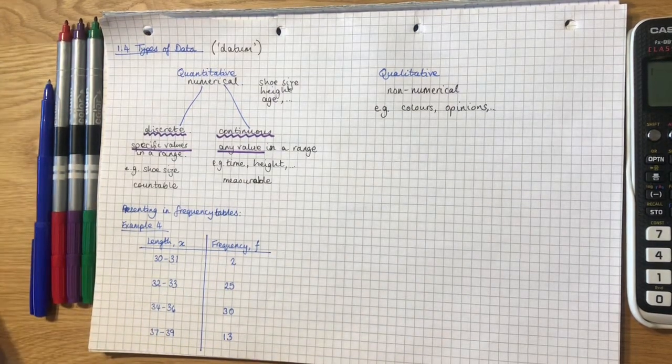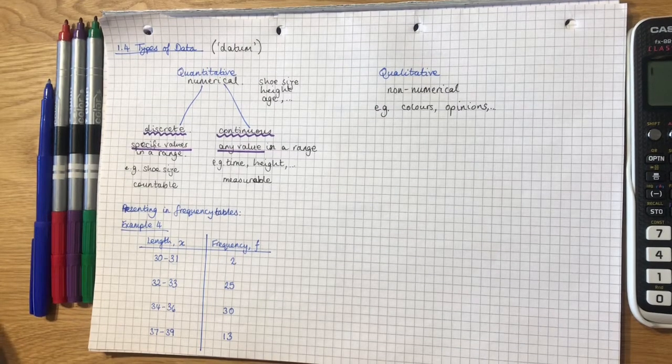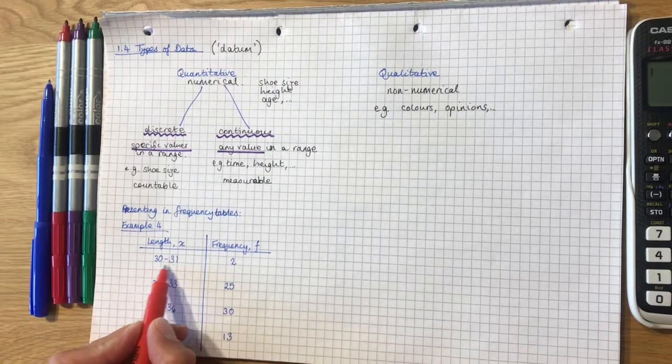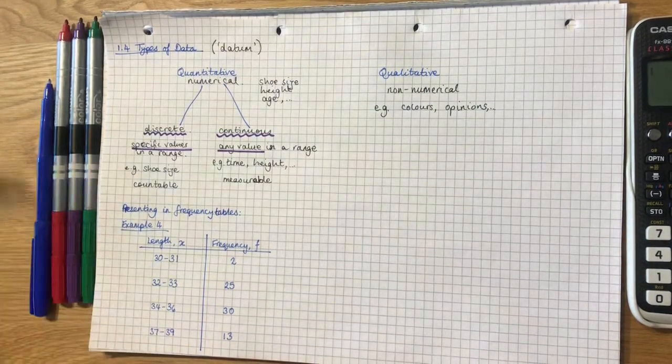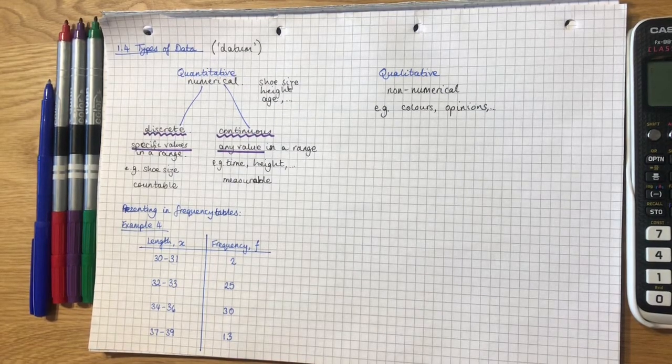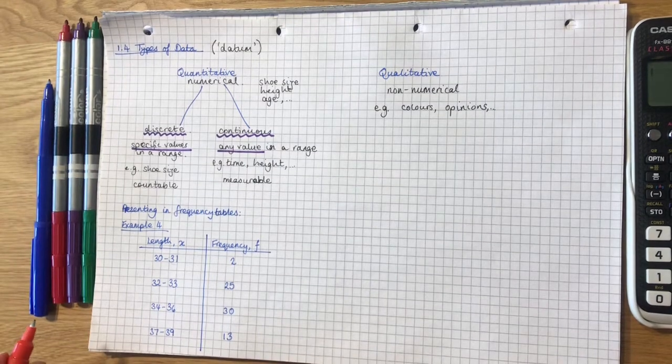Now, before I go any further, let's think about some proper wording for these groups. These groups are called classes. So this is the 30 to 31 class, this is the 32 to 33 class, and so on. Now, the limits of the classes are called the class boundaries. They're the maximum and minimum values that belong in each class.